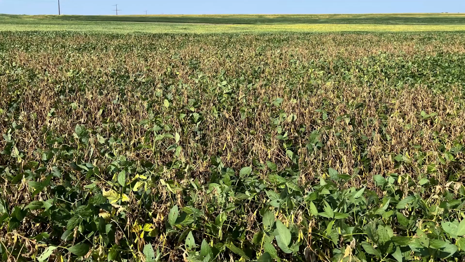Now this is a field dry land condition here. Okay, and we can see this is about 75 to 80% stand loss or yield loss because of white mold in some of these pockets. Now it's not everywhere within this field, but there are pockets. And I'm sure many of you, if you've seen white mold before, have seen fields like this.